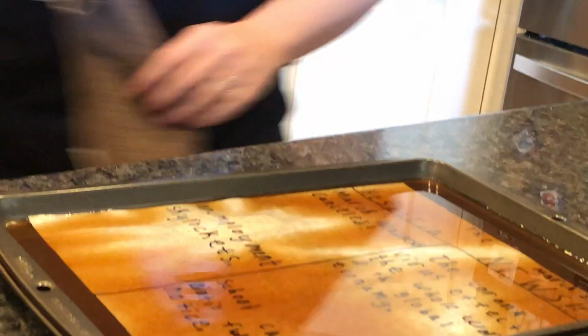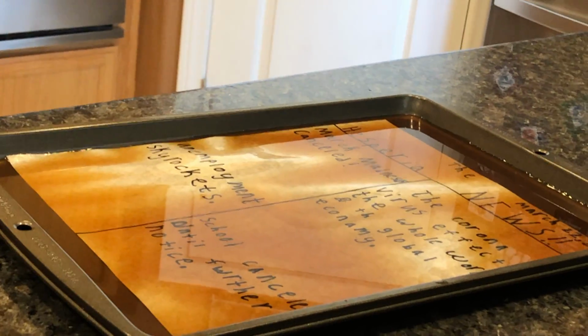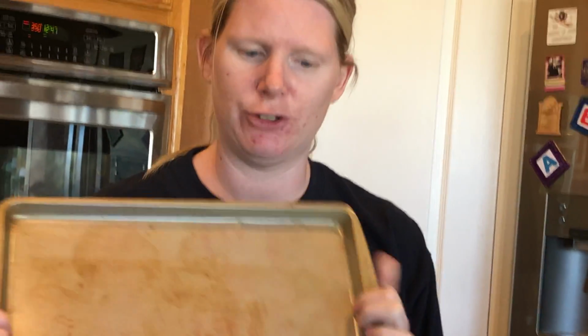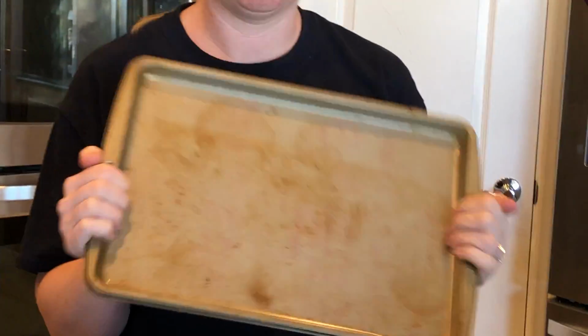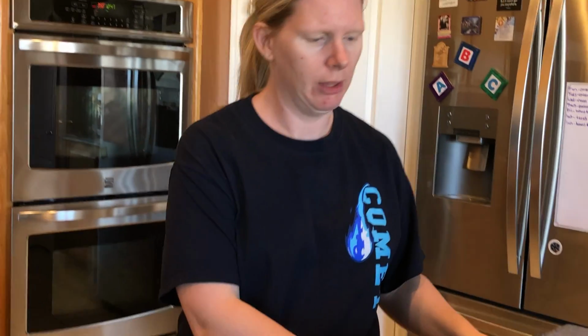And then after 5 minutes, we're going to take it out of this baking sheet and put it on this baking sheet. This one has no coffee. This one needs to be completely dry, so if it's wet at all, you need to dry it. This one needs to be dry because this is the one that will be going in the oven.